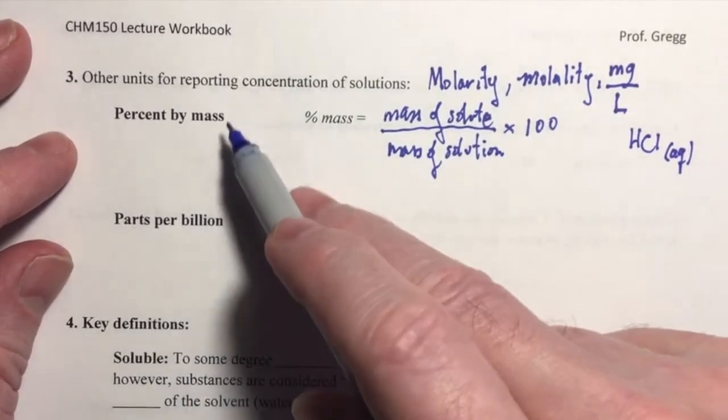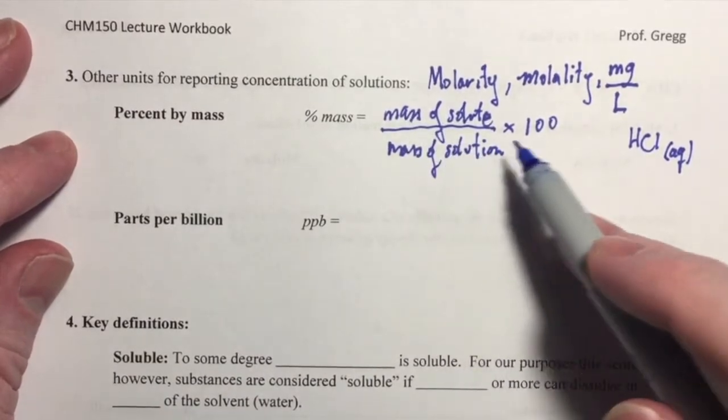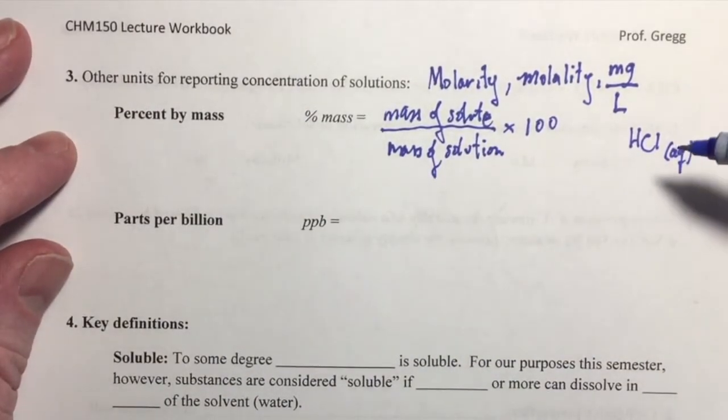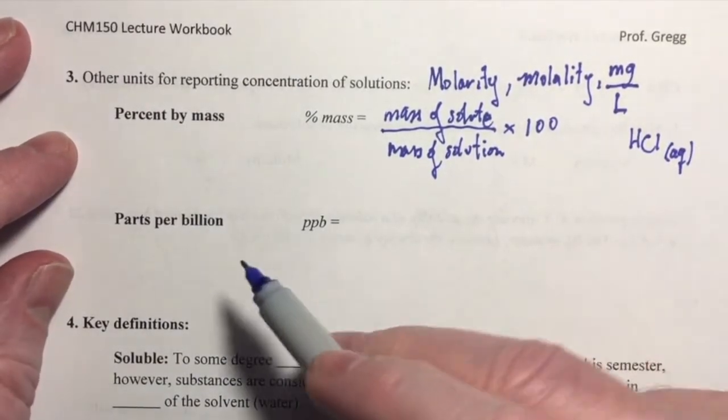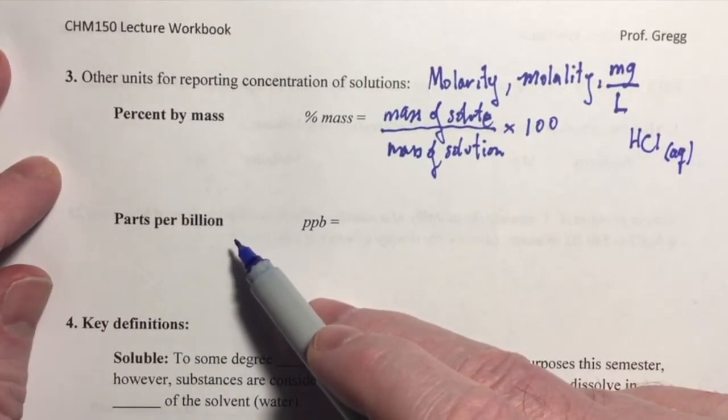So I just wanted to point out that this mass percent, which we've seen before, you can also apply to solutions.